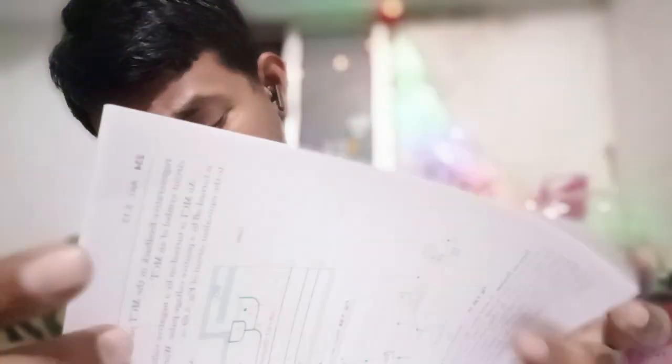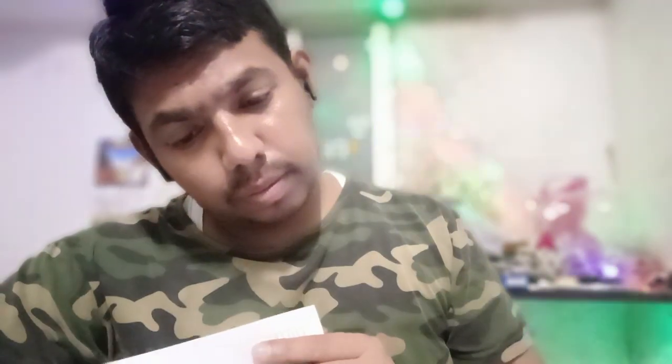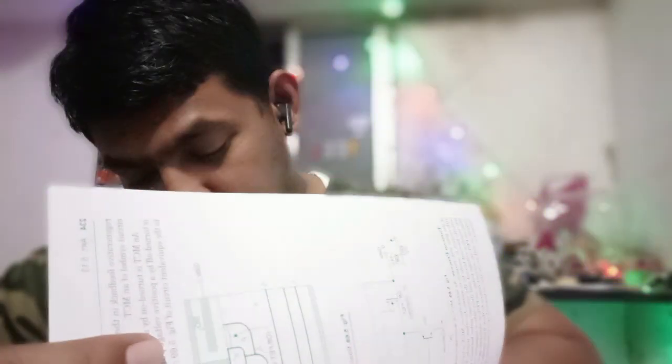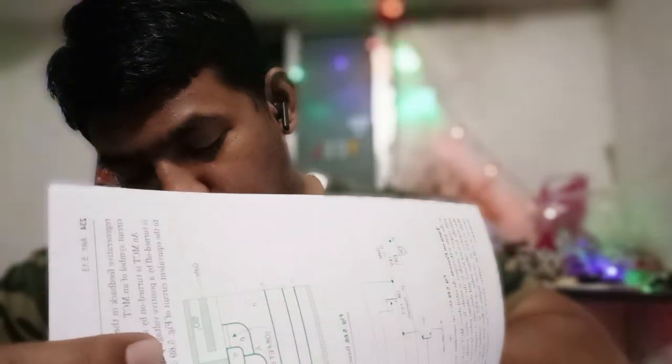Basic structure of any MCT. So what does MCT stand for? MCT stands for metal oxide semiconductor controlled thyristor, MCT.